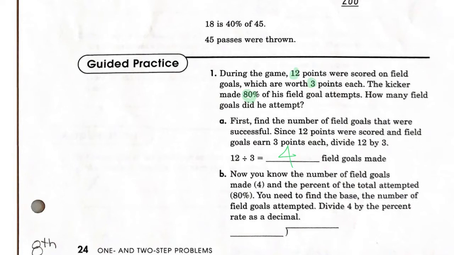Now that you know the number, you're going to take 4 and we're going to divide by 80%. Remember, you have a percent key on your calculators. When I take 4 divided by 80 and then percent, I get that there were 5 goals attempted.